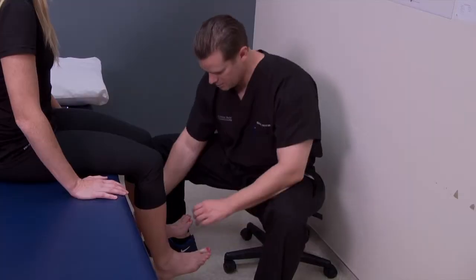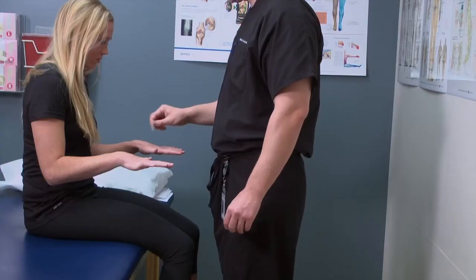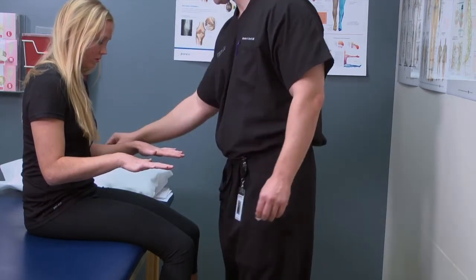Hip abduction strength, range of motion, and assessing a seated straight leg raise is also completed during this time. Sensation is also assessed using a light touch and either a pinprick or an alcohol swab to assess the spinothalamic tract, because both temperature and pain sensations travel in this tract.